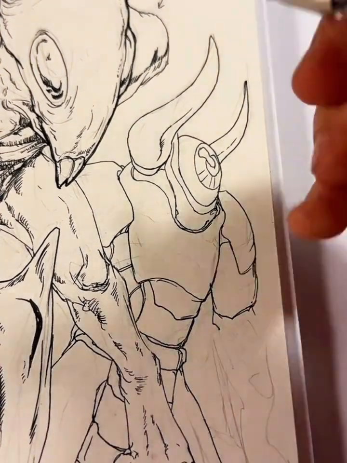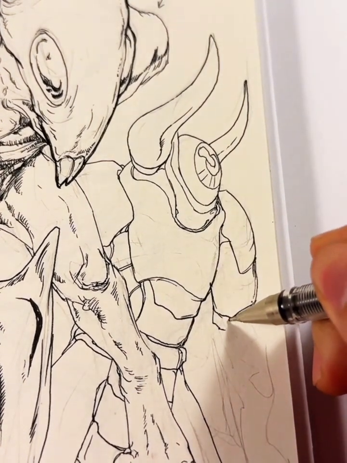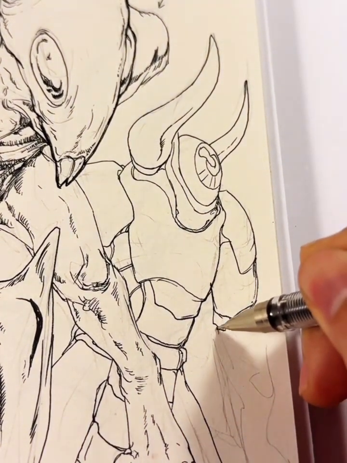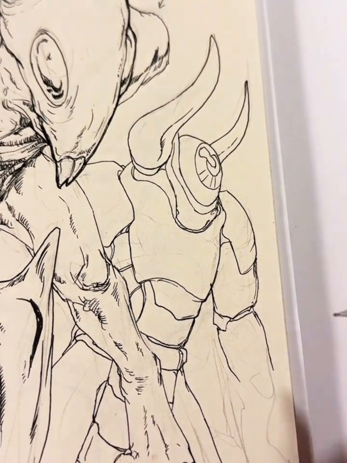So we're going to focus in on this guy, who is just kind of a wild creation I made. It's some kind of samurai with a giant eyeball on it. Maybe he's from the underworld. He has kind of a demony look to him.